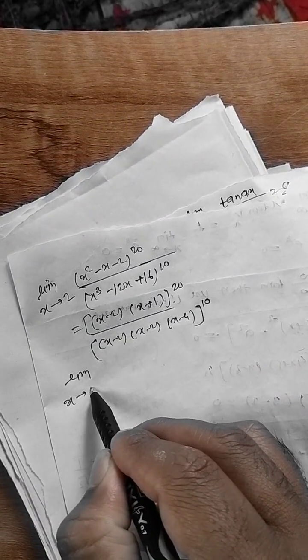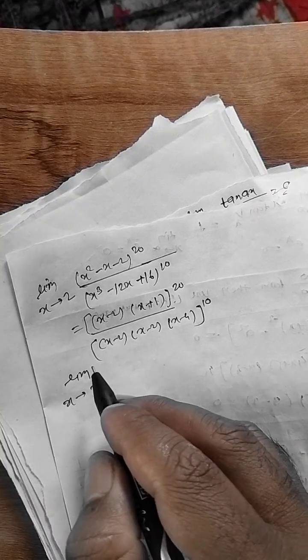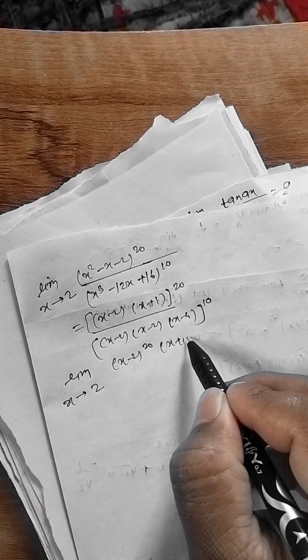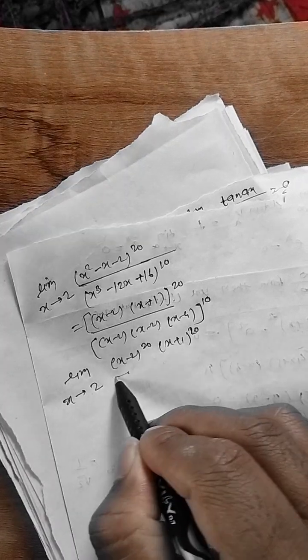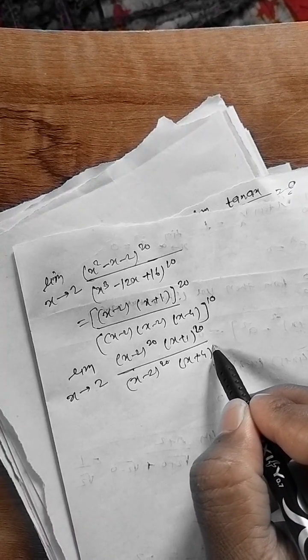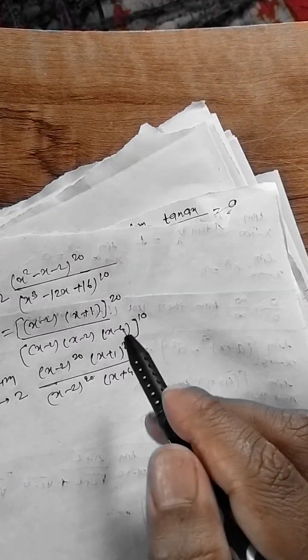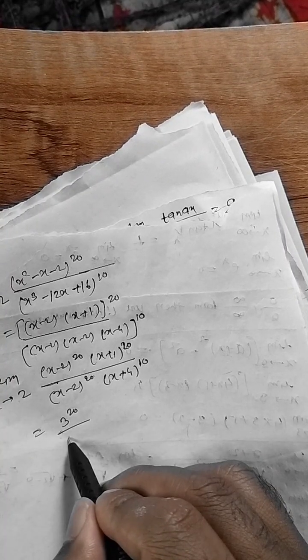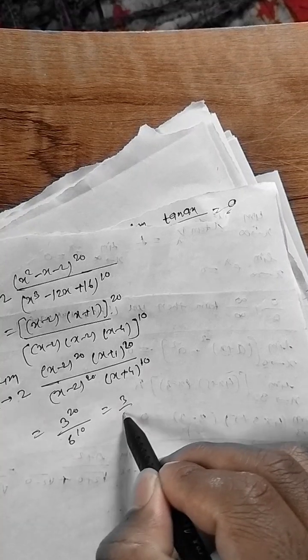So limit x tends to 2 of (x minus 2) raised to 20 (x plus 1) raised to 20 upon (x minus 2) raised to 20 (x plus 4) raised to 10. So it is equal to 3 raised to 20 upon 6 raised to 10, which is (3 by 2) raised to 10.